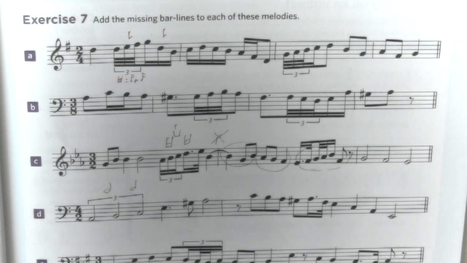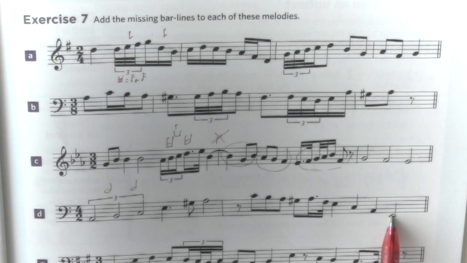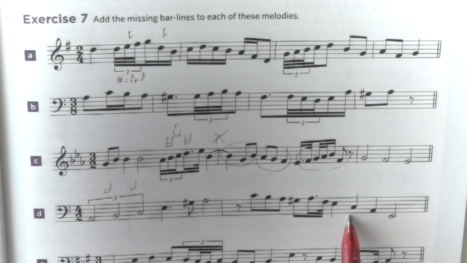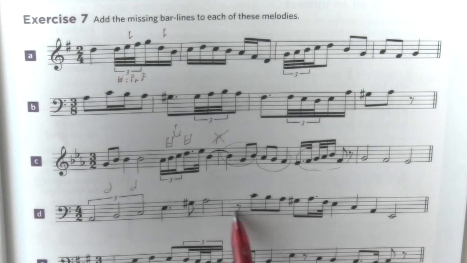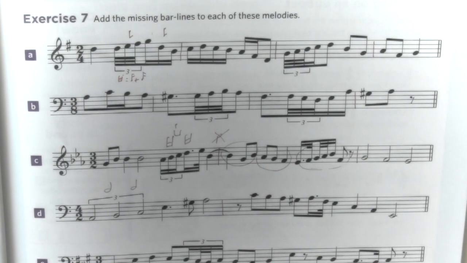Now this is very long, but let's have a look. I think this is easier. So let's start from here. 1 minim, 2 minims, 3 minims, and then 4. So this is already a bar.